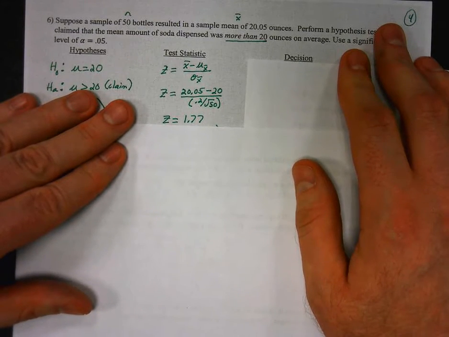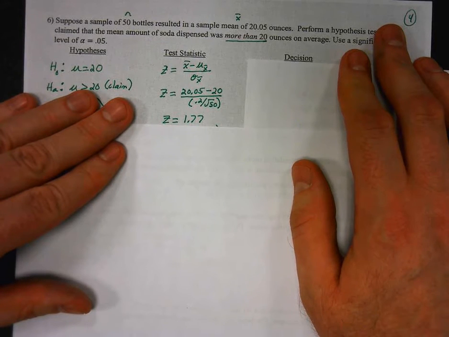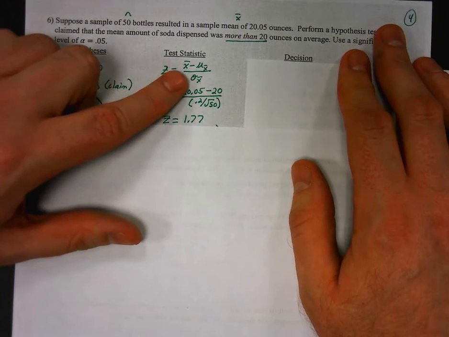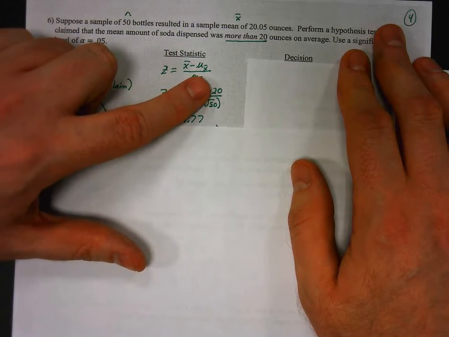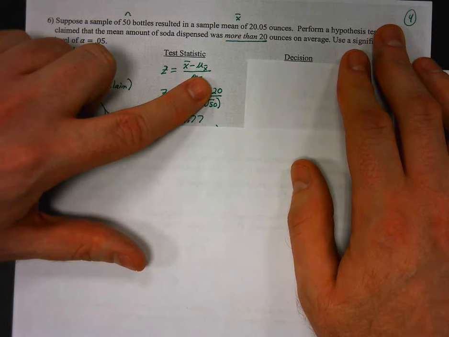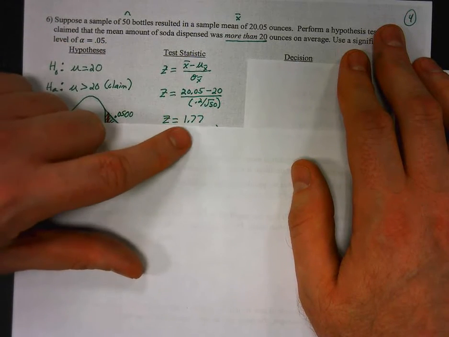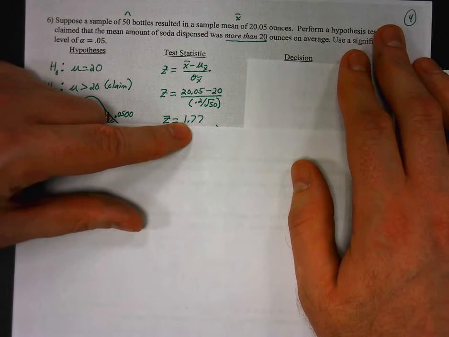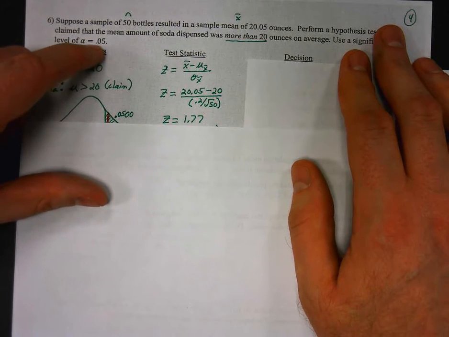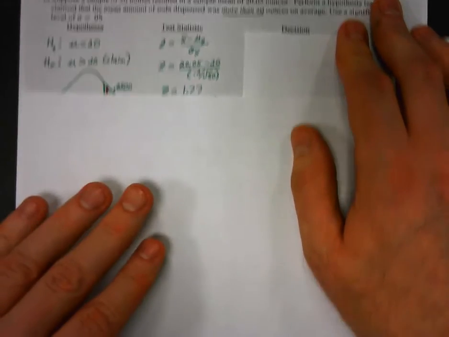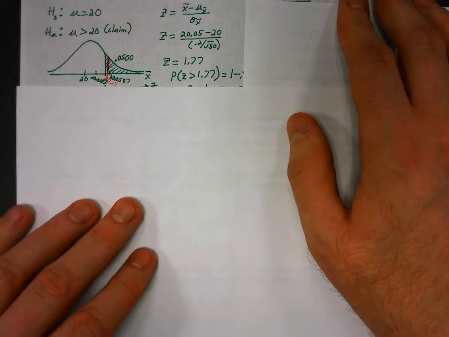Now we want to ask ourselves, is that z-score an unusual value? Is it unusual to get a sample mean of 20.05 if the mean of the population really was 20? Is 1.77 an unusual value? That's where we need to look at alpha being 0.05. So how we do that, you draw your distribution.